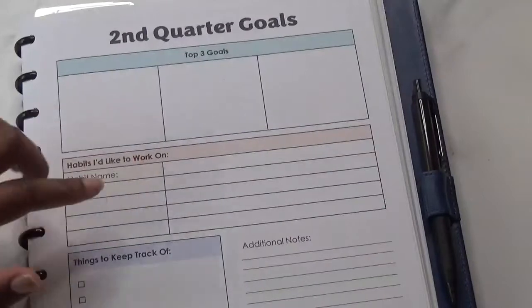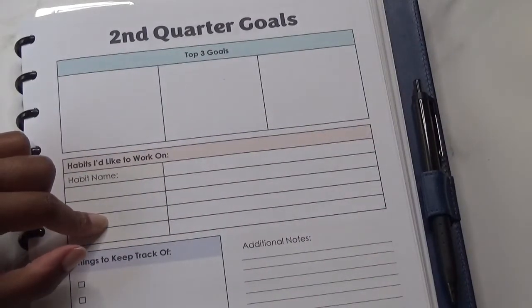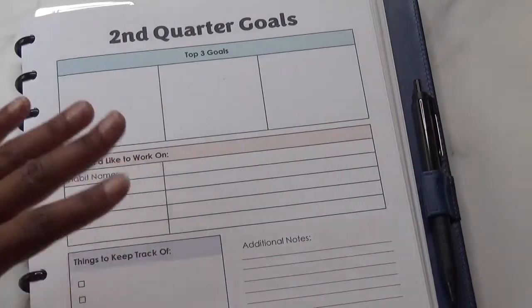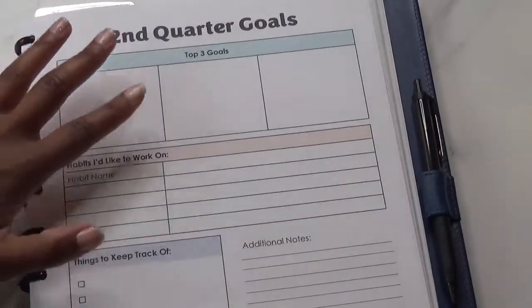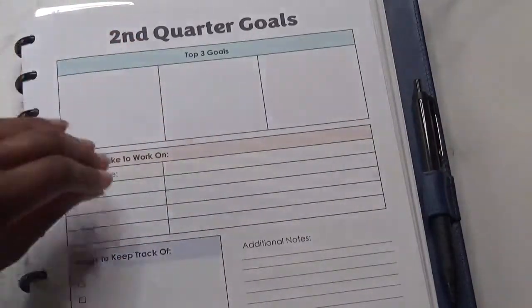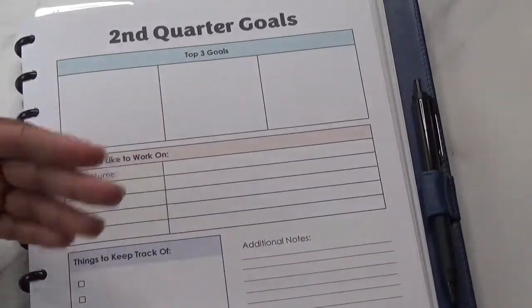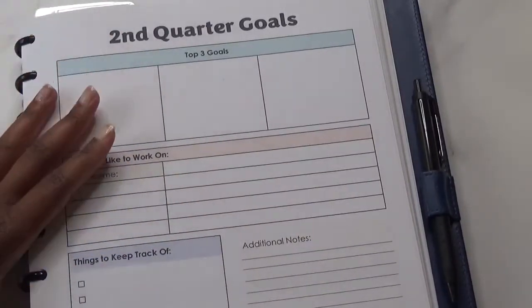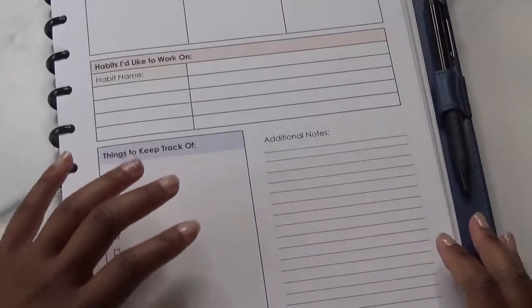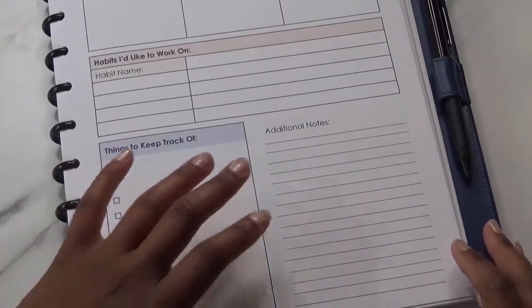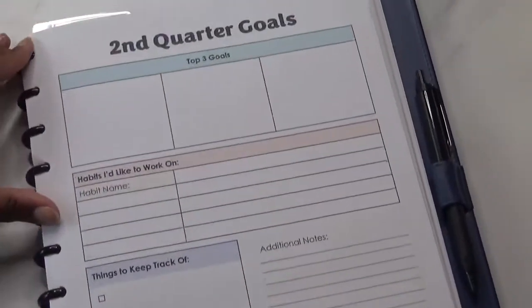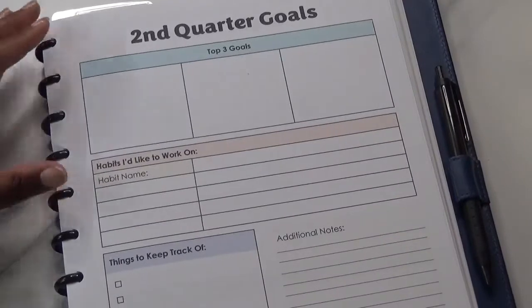Not only do I do the goals, I also put any habits that I like to work on, and these are habits that are related to my goals in business, related to my productivity and getting these things done, not habits that are just for my life, if that makes sense. Then I have things to keep track of and any spots for additional notes. So let's go ahead and start with goal number 1.